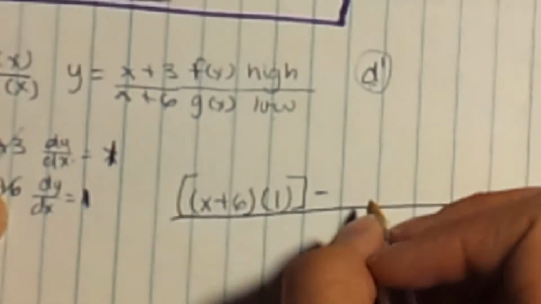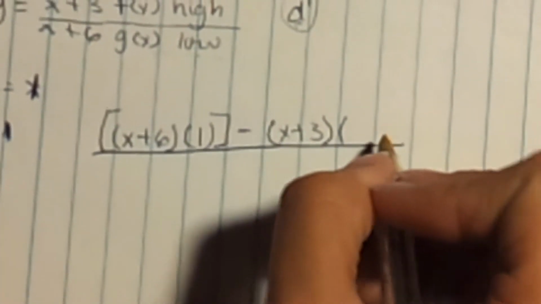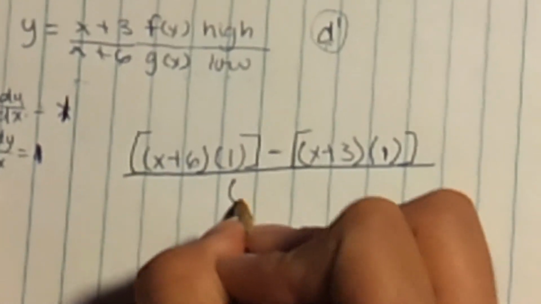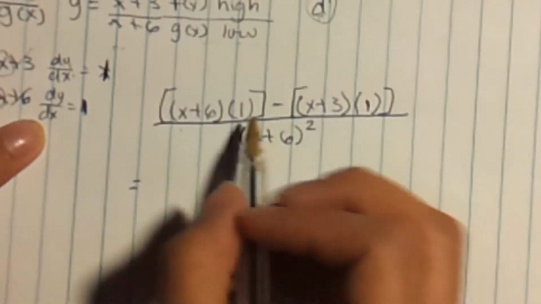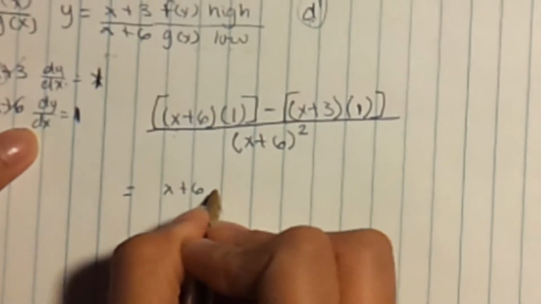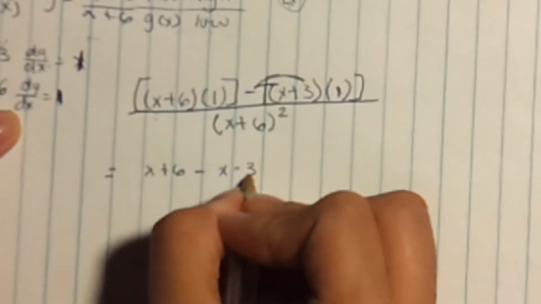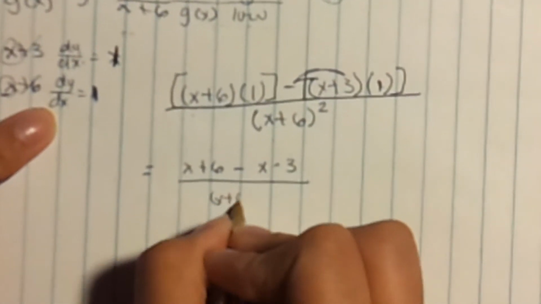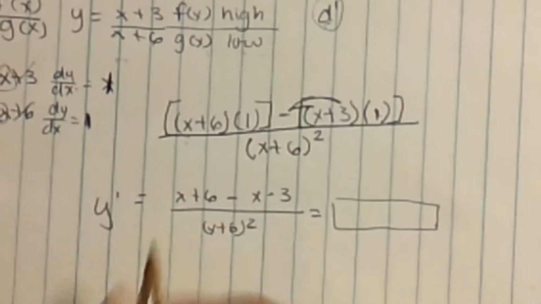minus high, which is the equation on top, d low, which is the derivative of the equation that's low, which is also 1, over low squared. So you're going to get the whole equation of low and square it. And then you do, okay, so x plus 6 times 1 is x plus 6 minus times 1. But then you multiply this, so it's going to be negative x minus 3 over x plus 6 squared. And you also distribute and simplify, and you would get your derivative, and that's the quotient rule.